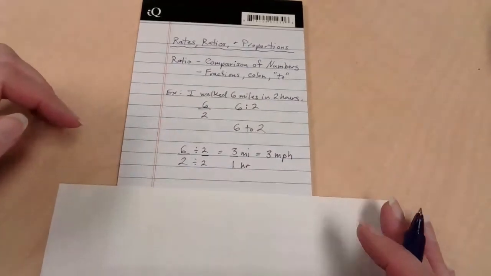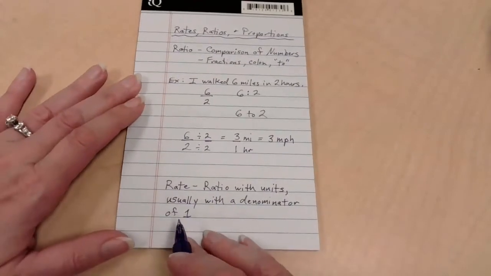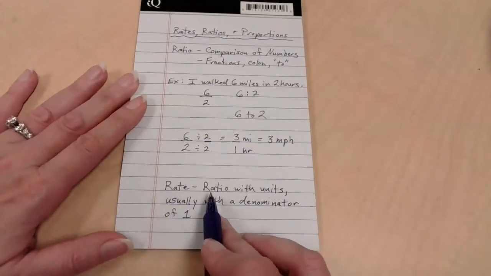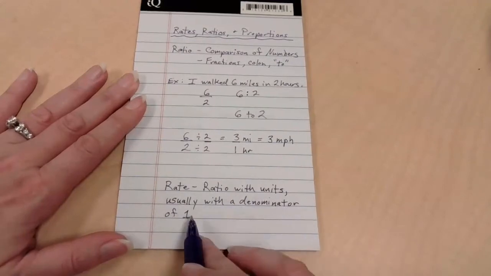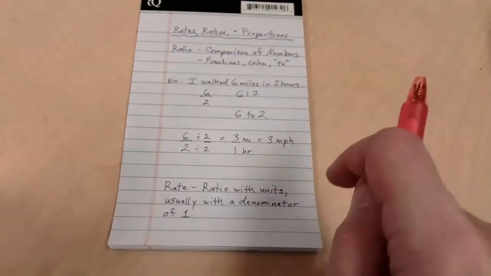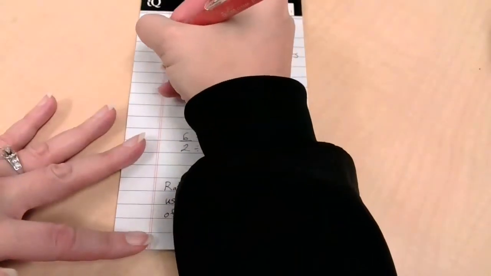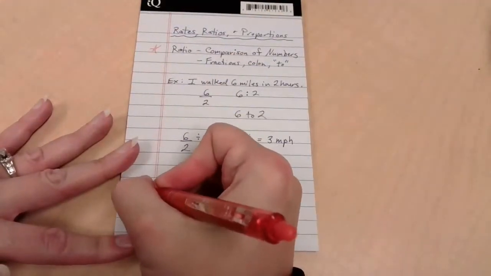So what are we saying then is the difference between a ratio and a rate? Not much. Rates are ratios, but they tend to have units. And usually they will also have a denominator of 1, like we see right here. All right, so two concepts we've already kind of tied in together. We've got this guy right here. All right, that's our ratio, and this is our rate.